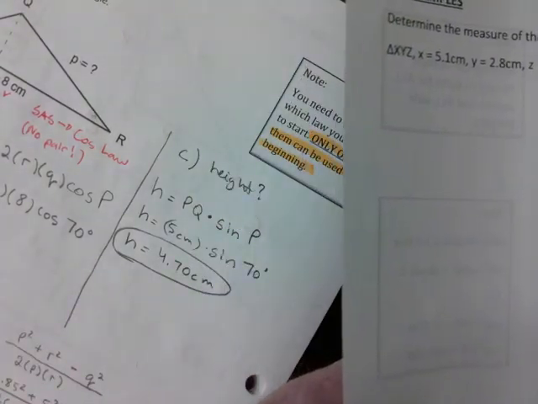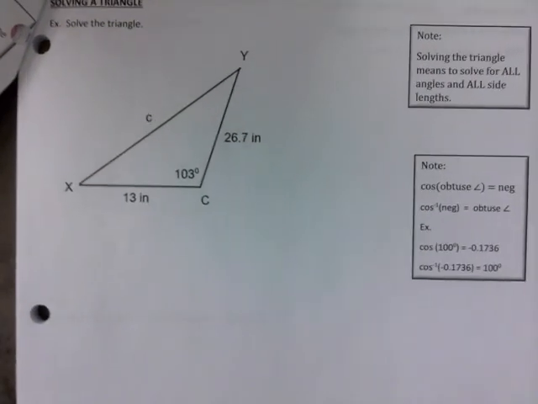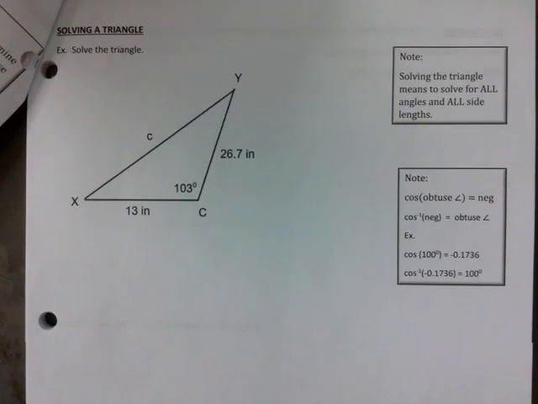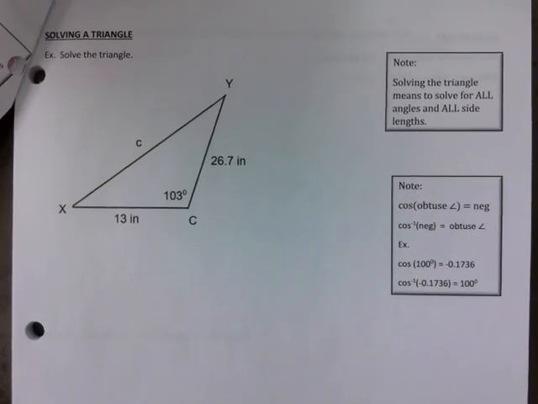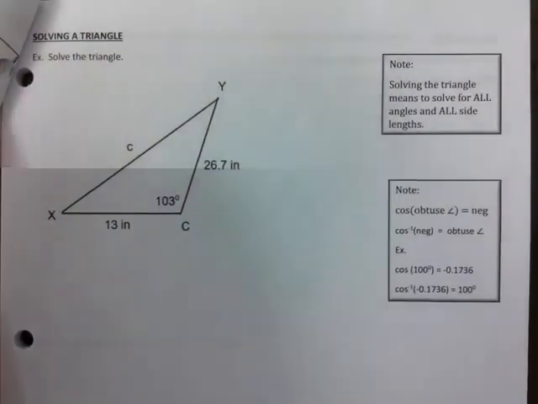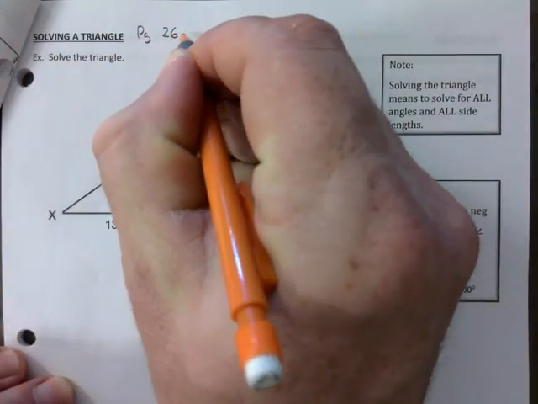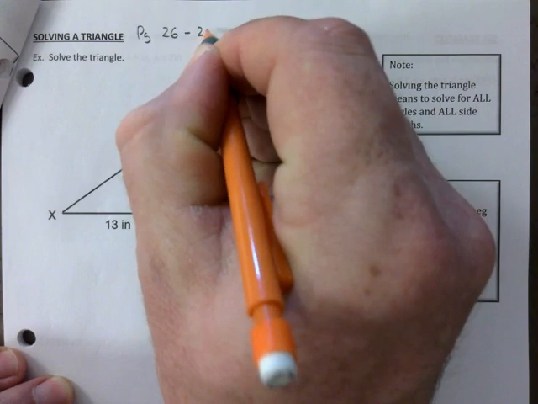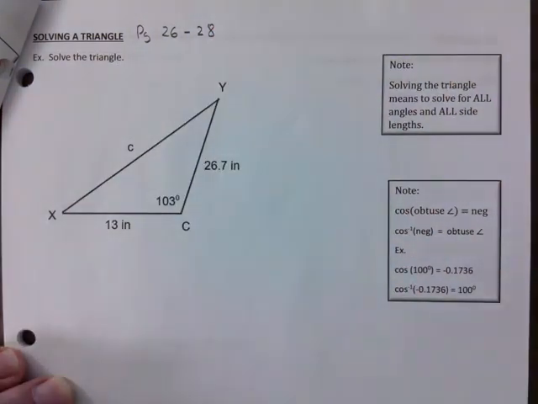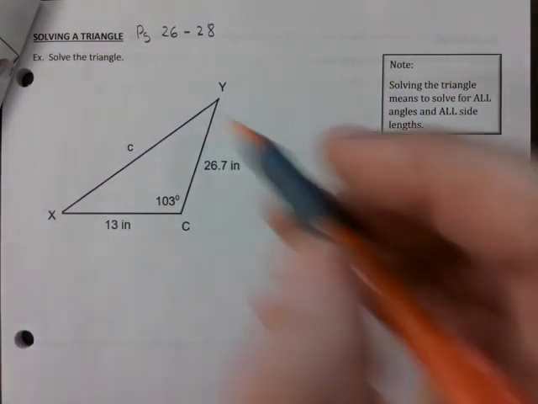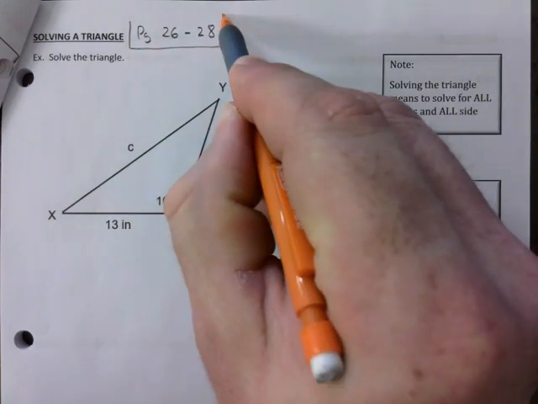I'm going to ask you to practice what we've learned. I'm going to ask you to solve the triangles on the following pages, page 26 to 28. This is cosine law only.